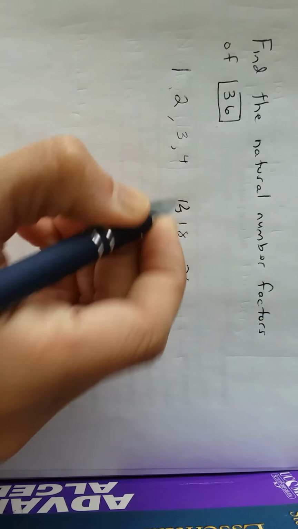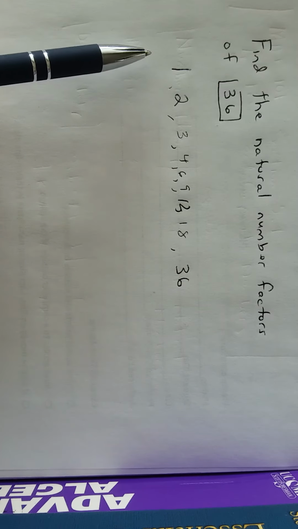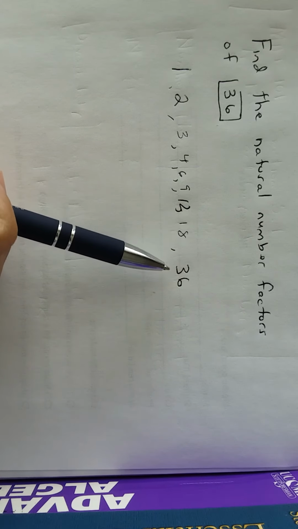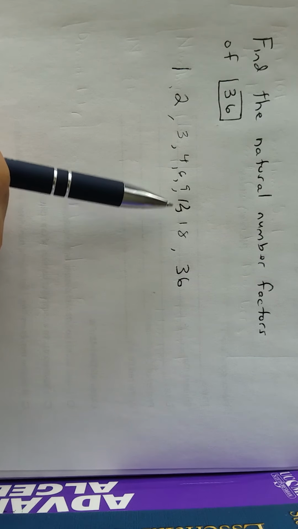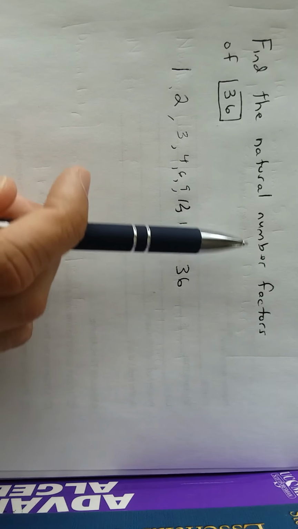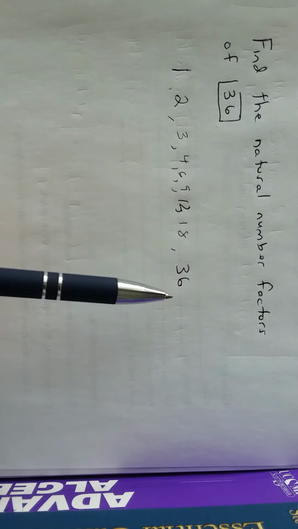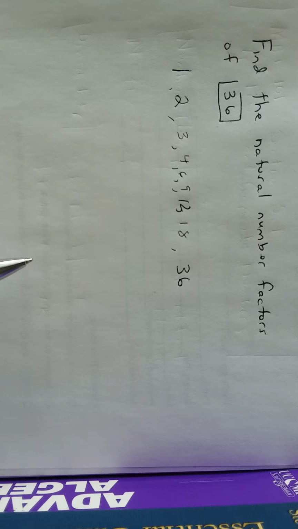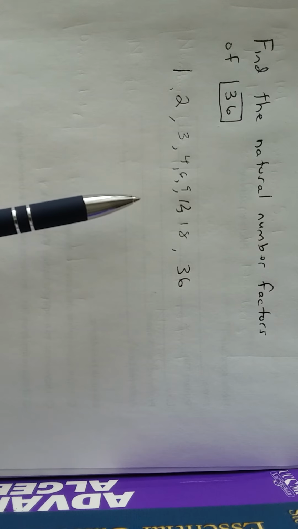We also have 4 and 9, and 6 times 6. So these would be all your natural number factors of 36. Now in the next section, we're going to kind of up the ante on what this means in terms of what we call proper divisors, but we'll cross that bridge when we get there. So that's how you do such a problem like this in a textbook.